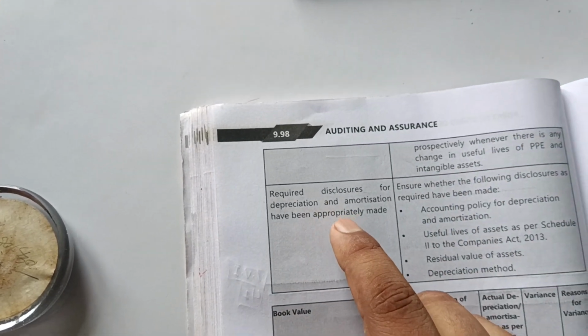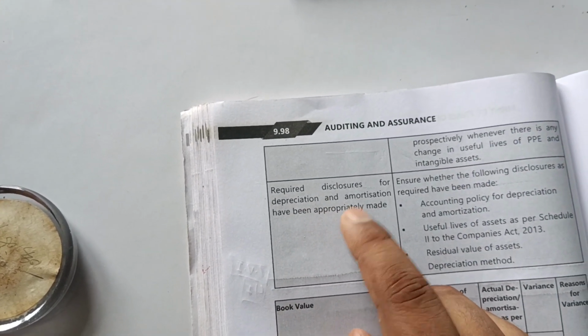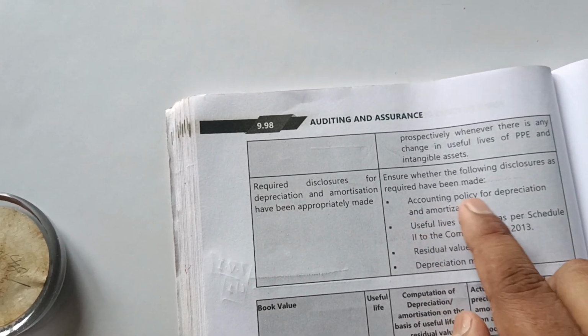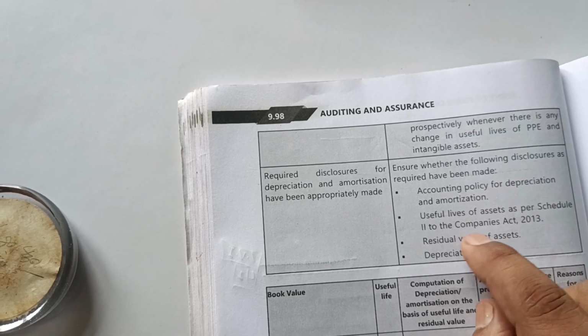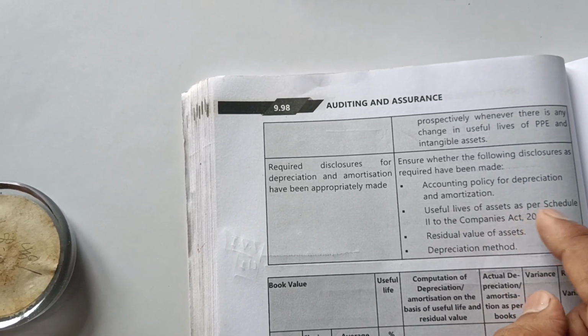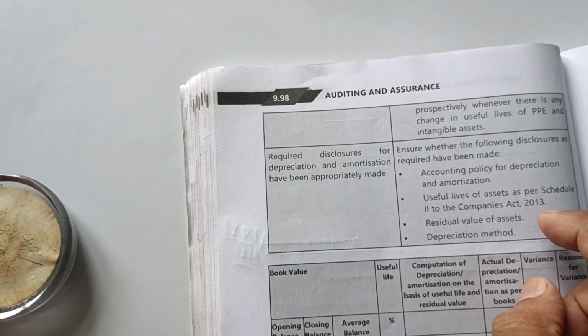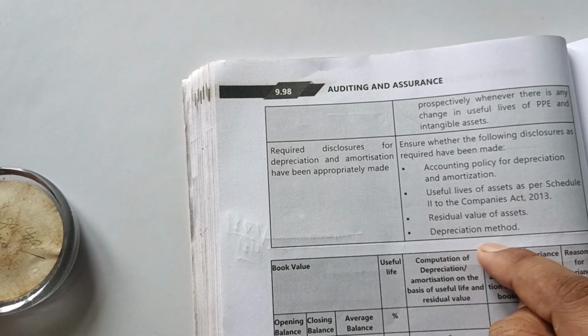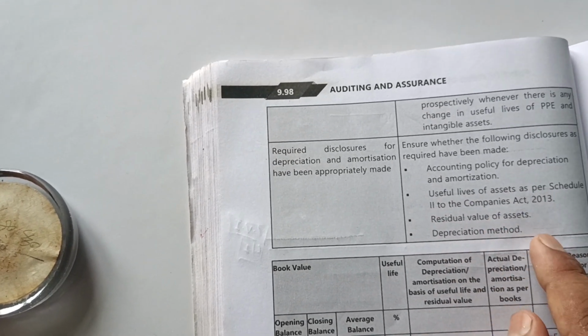What are the disclosures for depreciation and amortization that have to be appropriately made? First of all, you need to check the accounting policy for depreciation and amortization. Then you need to see the useful life of assets as per Schedule 2 to the Companies Act 2013. Then you need to verify the residual value of assets, and you need to check the depreciation method, whether it is SLM or WDV.